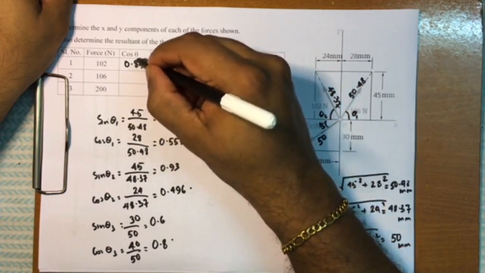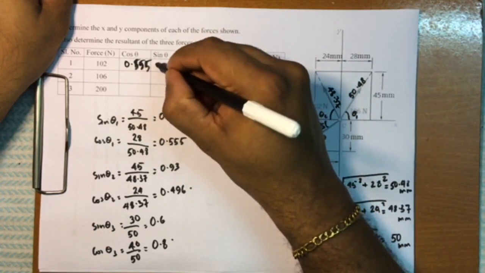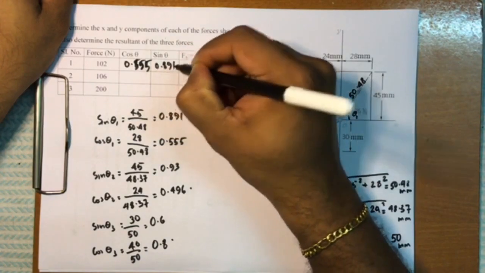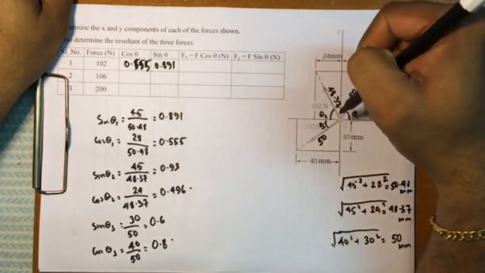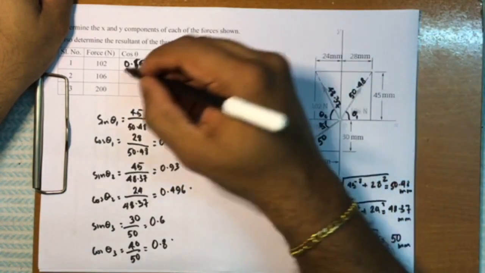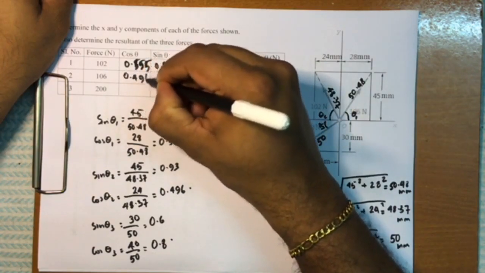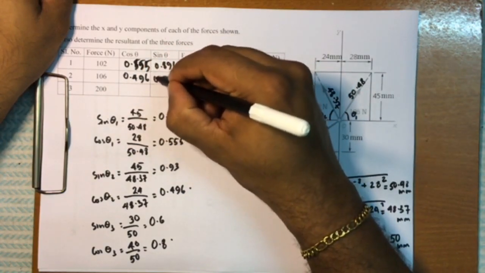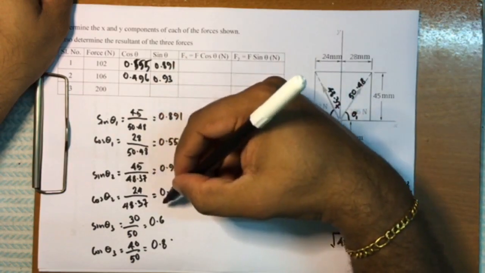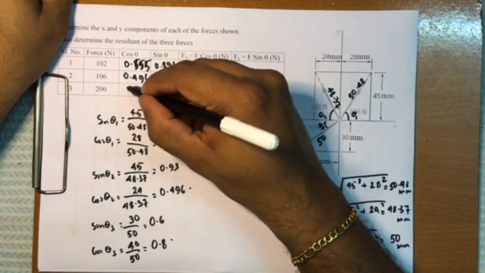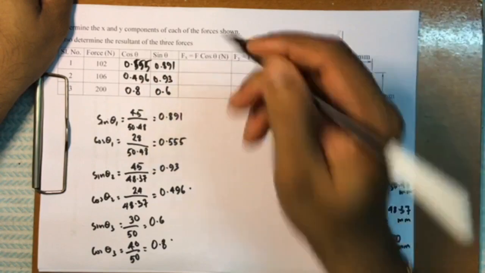Cos theta would be 0.555 and sin theta would be 0.891. Again, for theta 2, that is this angle, cos theta will be 0.496 and sin theta would be 0.93, and for the 200 N force, cos theta is 0.8 and sin theta is 0.6.